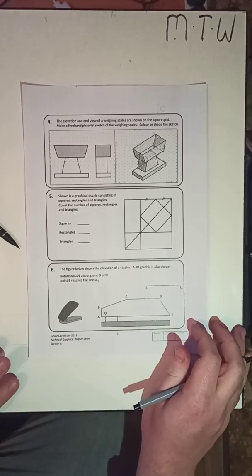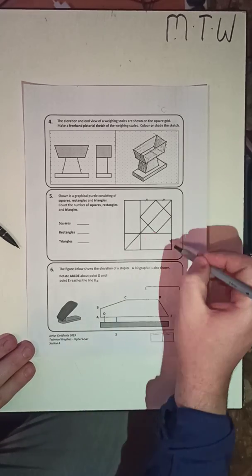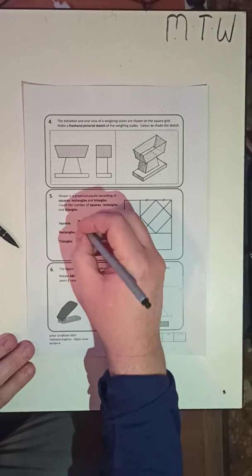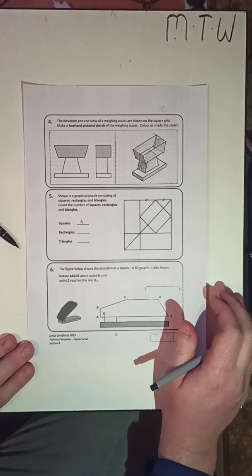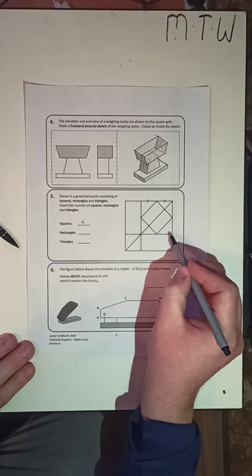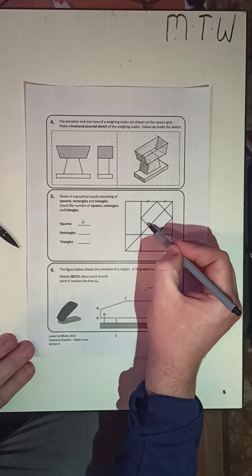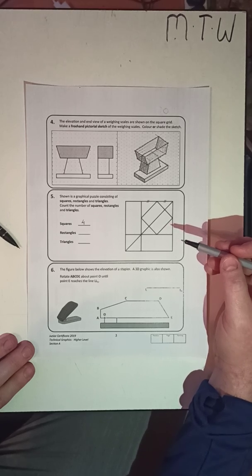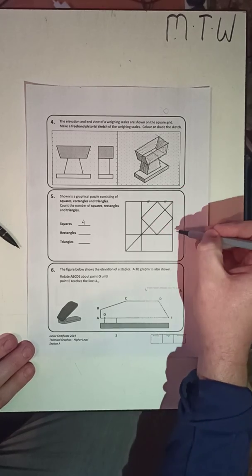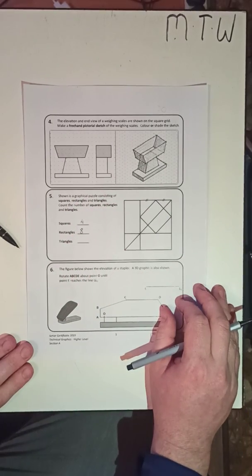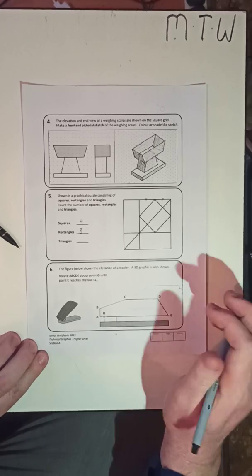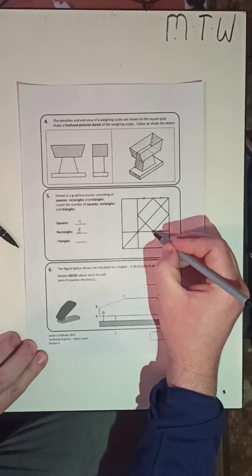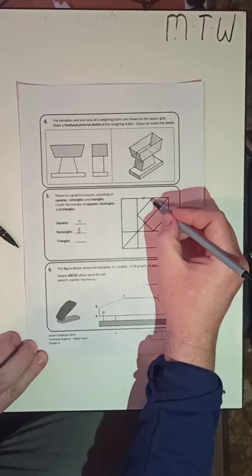Right. So this is like one of these internet puzzles. That's how many squares, rectangles, and triangles. Well, there's one for squares. 1, 2, 3, and 4. 4 squares. Rectangles, we have 1, 2, 3, 4, 5, 6, 7, and 8. There's 8 of them there. Triangles. I have 1, 2, 3, 4, 5, 6, 7, 8, 9.